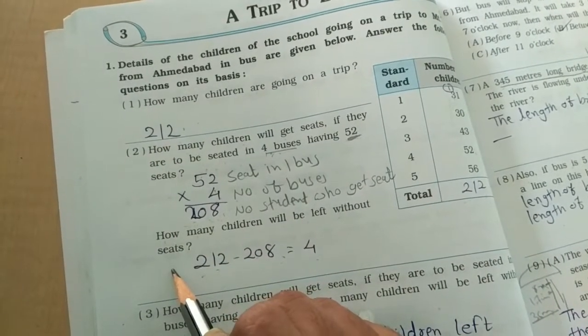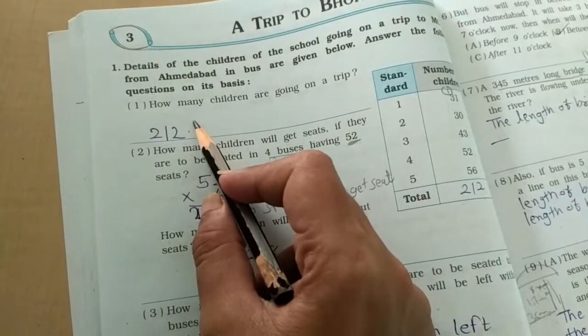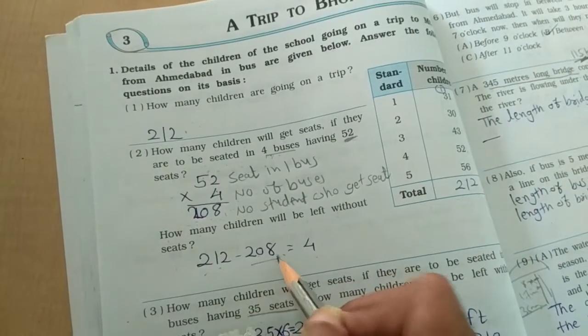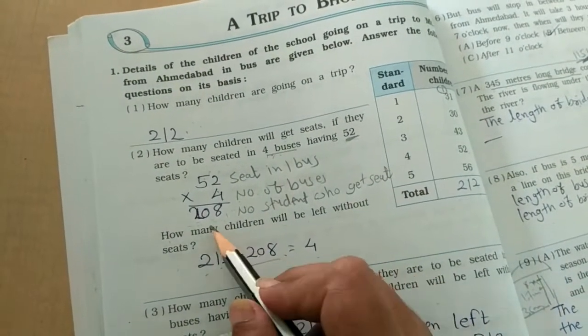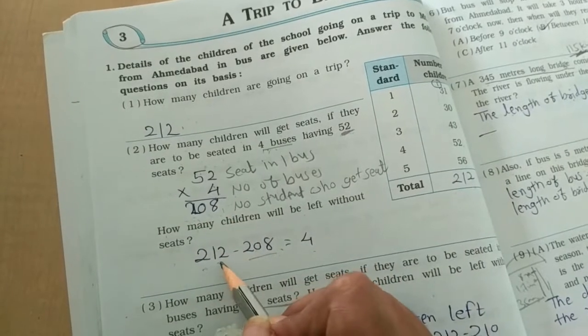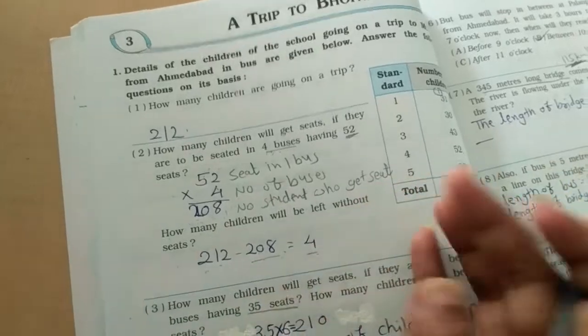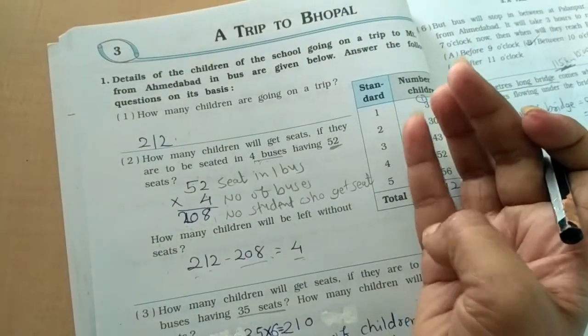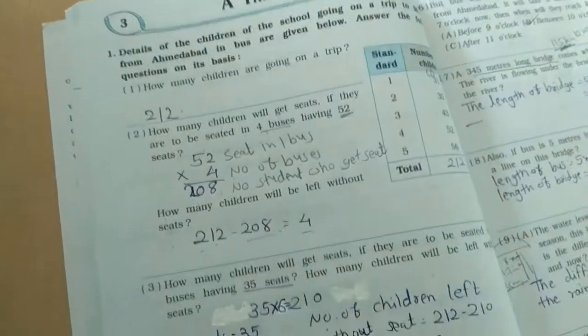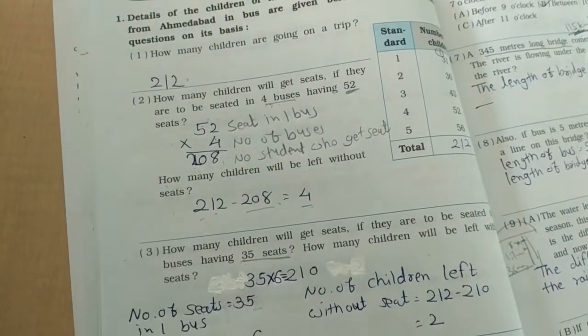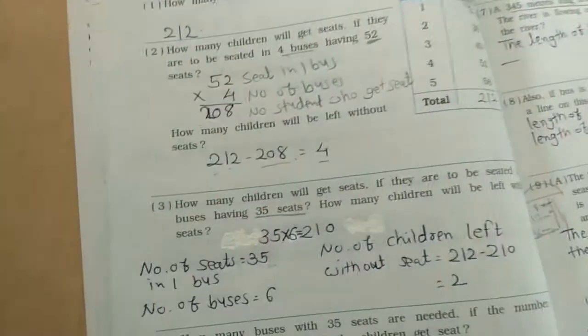Then how many children will be left without seats? For that, what will you do? From the total number of students, you will subtract the number of students who got the seat. So here 212 minus 208 is equal to 4. After 8, 9, 10, 11, 12. So 4 students are left without seats.